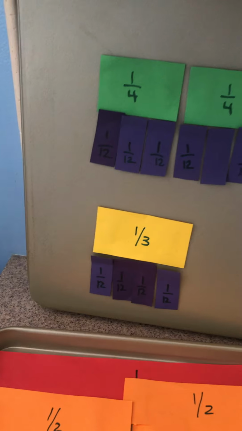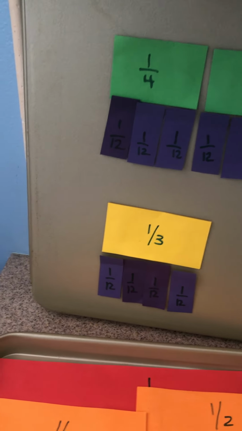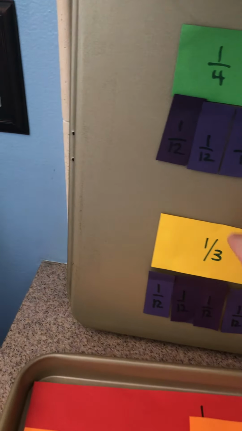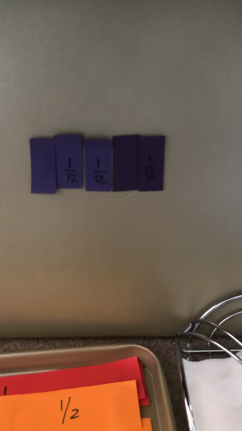and now that we can take away 1/3, which is equivalent to 4 of those twelfths. See, these are equivalent, so I'm going to take these away, take the 4/12 away, and that lets me know that the difference is 5/12.